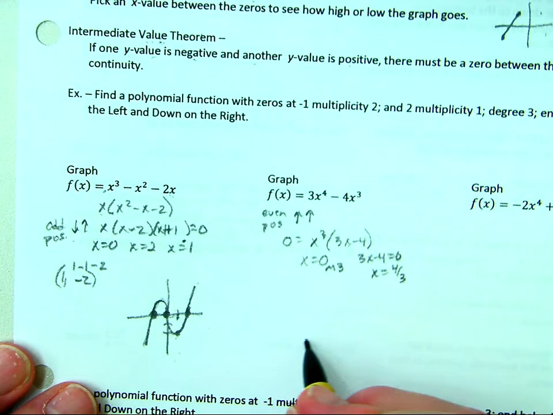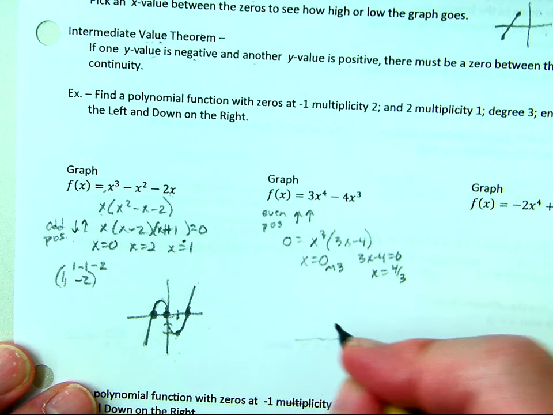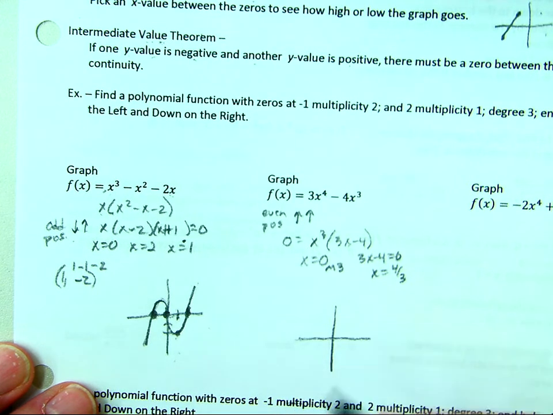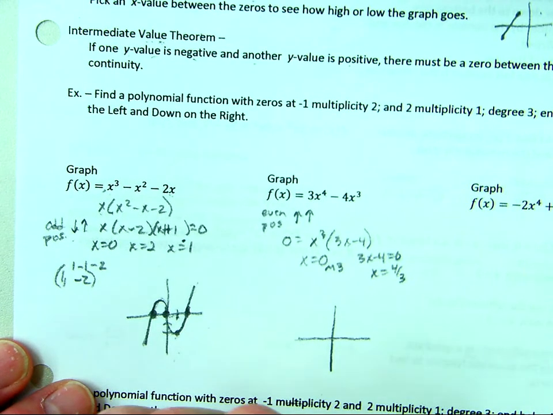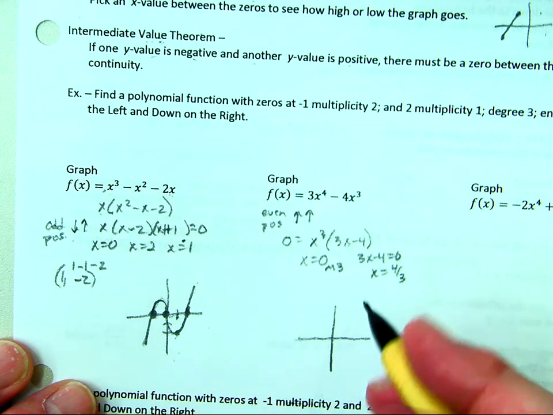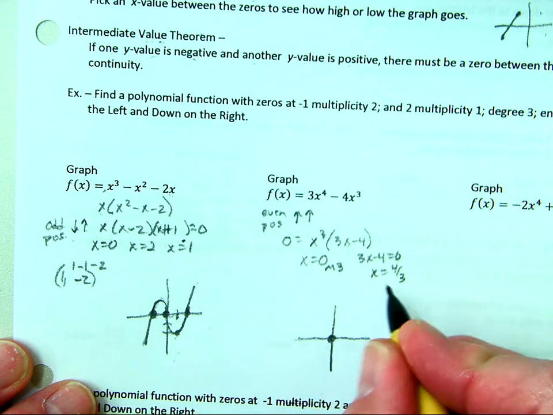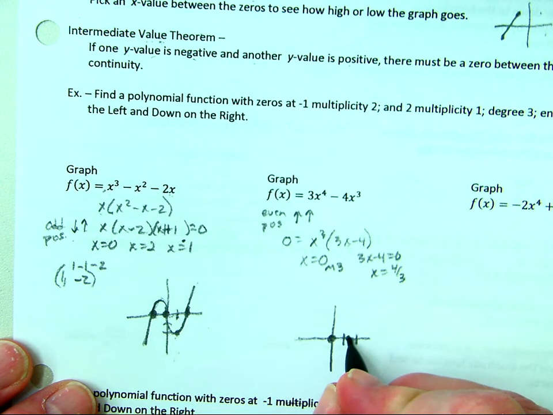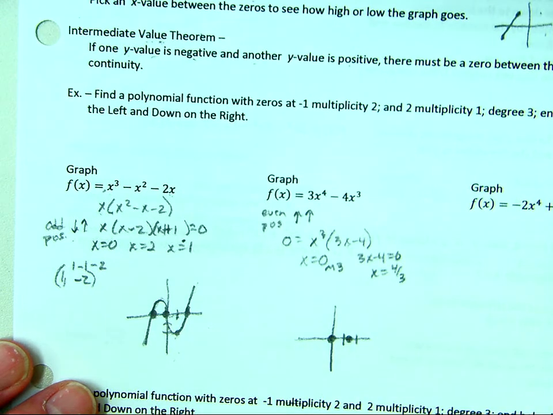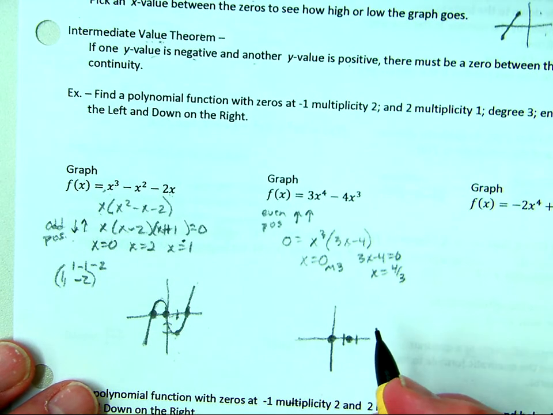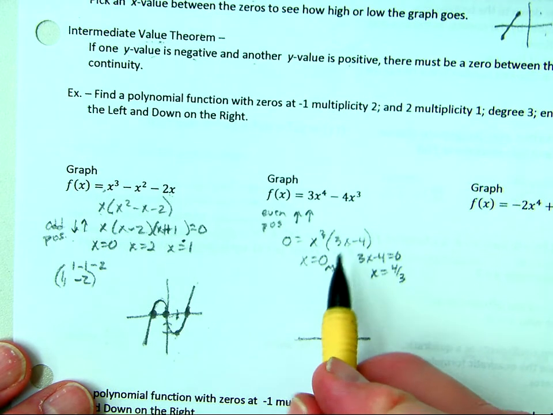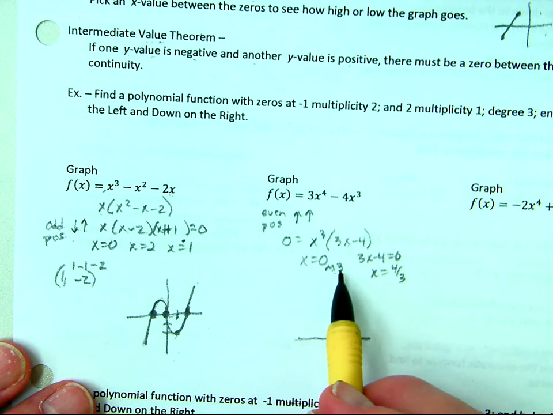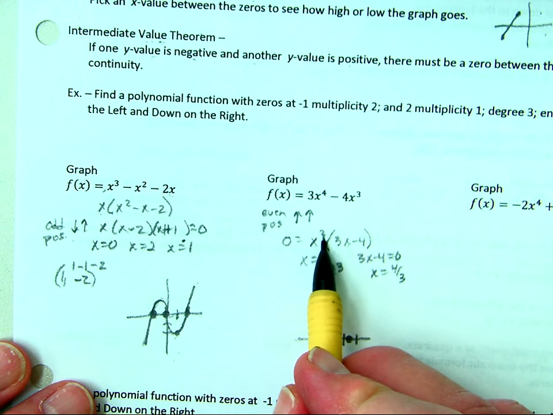Well, now let's graph that. So we have a 0 at 0, and we have 1 at 4/3, so somewhere in here. We know both ends are going up. Now notice here our multiplicity is 3. Remember we said if it's odd, it swerves.